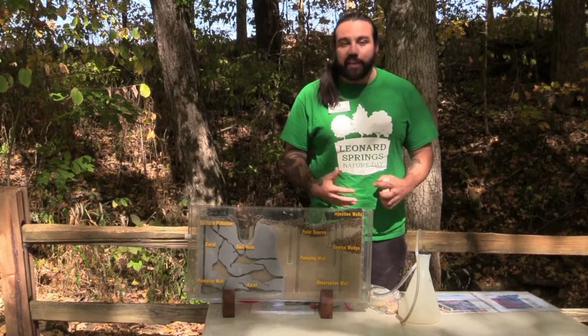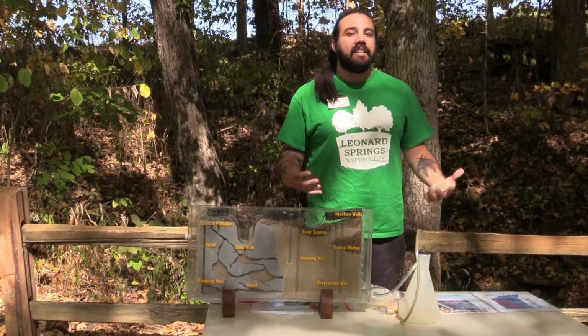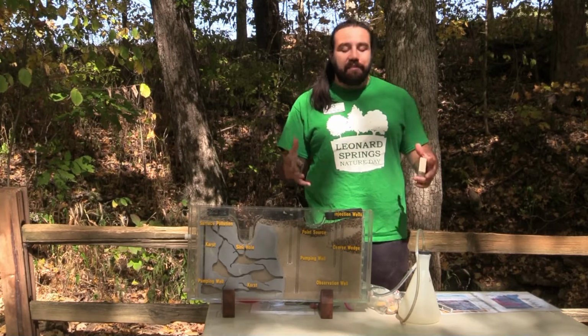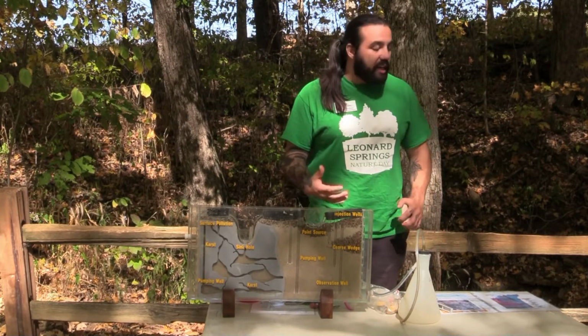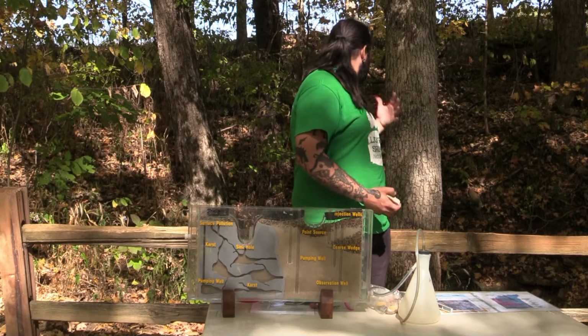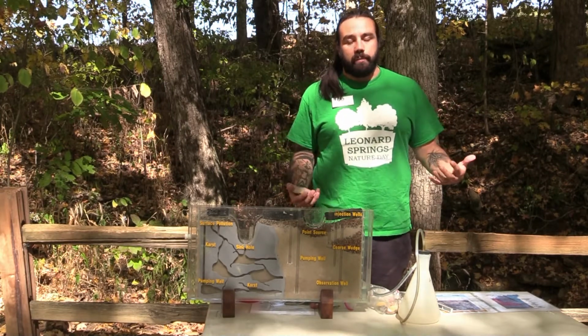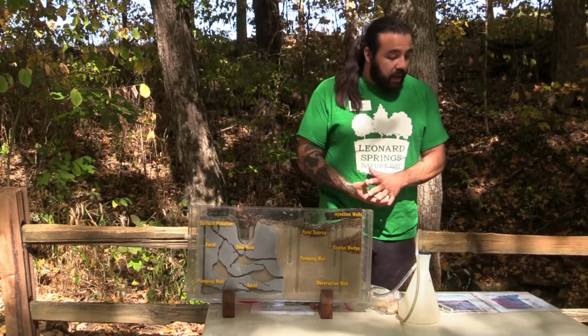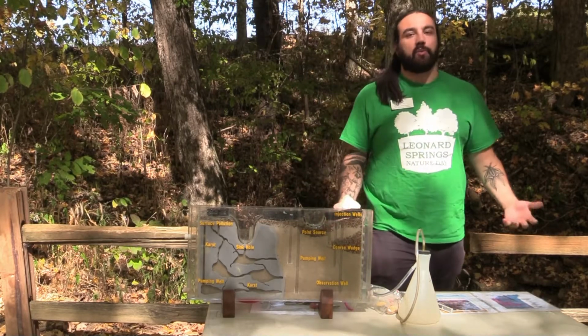Karst topography is a way we classify different types of natural features. Specifically when it comes to karst, we are talking about these features that are formed in the rocks by water. And we're going to get a lot more into that. But first, we need to understand what rocks we're even talking about.